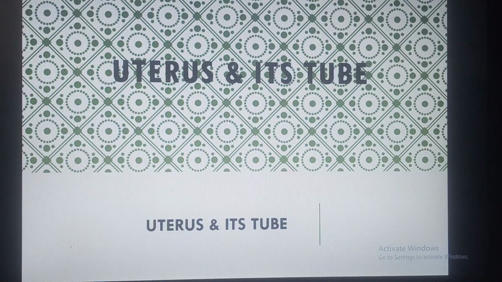This same cervical portion will also be very important in serving as the upper part of the birth canal. Now we said that the birth canal is mainly contributed by the vagina, but of course the upper portion of the birth canal will be coming from what we call the cervix.